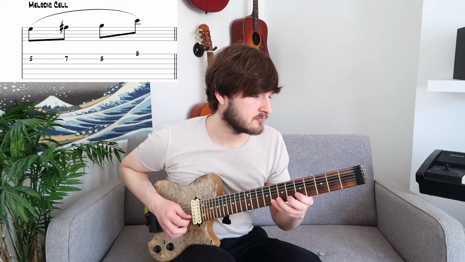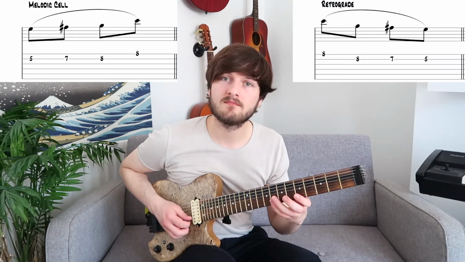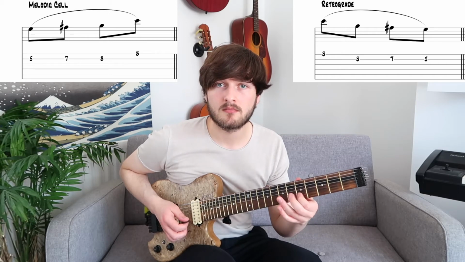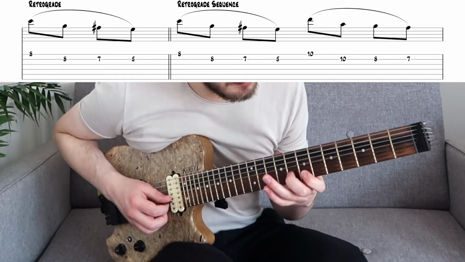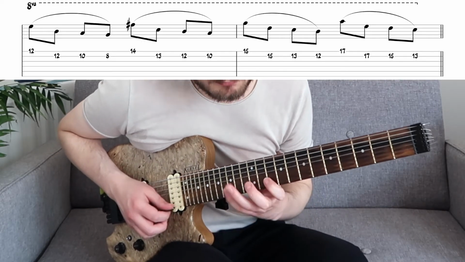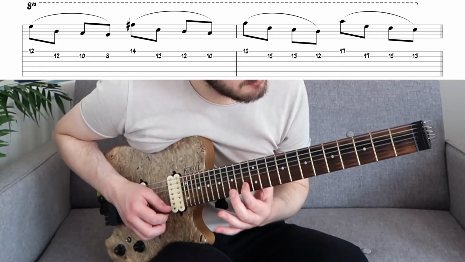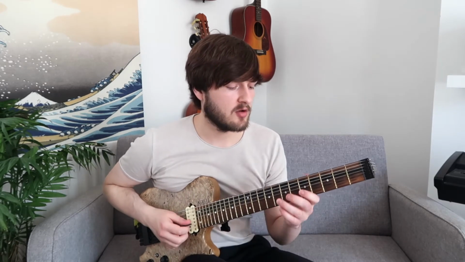Now the next technique is something called retrograde, and retrograde, having that retro in there, means backwards. So instead of playing it forwards, we're going to play it backwards. And as always, we could sequence that retrograde. So already we've got two melodic fragments from that original melody alone. We've got forwards, got backwards, and we've got anywhere else on the neck once we've sequenced it about.